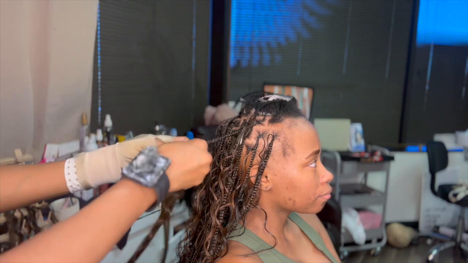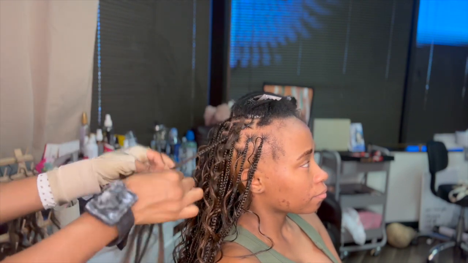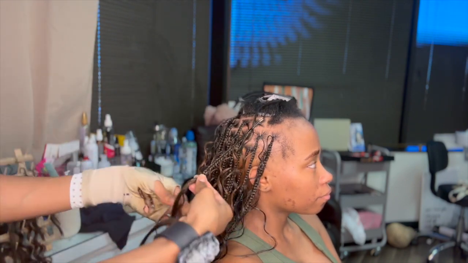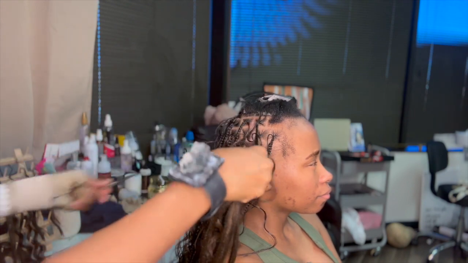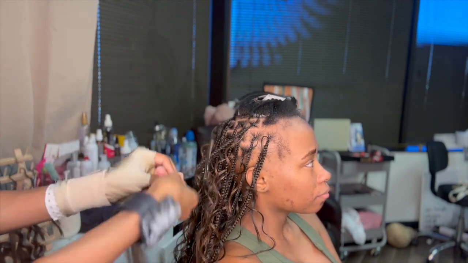Now, she wants hers extremely full, so I'm going to add even more hair in the front because she wants that full look in the front, okay?